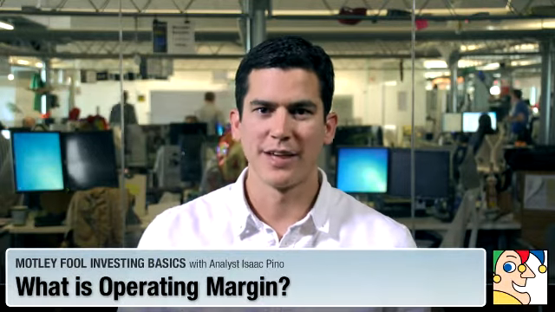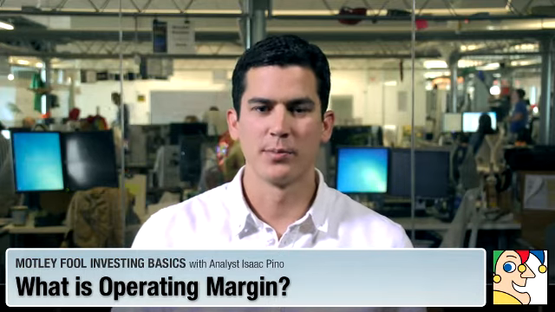Something to look for there, you can calculate this as a percentage measurement as opposed to an absolute dollar term. So if you have $200,000 of operating profits, then you divide that by your revenues, which perhaps could be $1 million, and you have a 20% operating margin. Then you can take that and compare it to other companies to get a better understanding of how well management's doing within their particular industry.